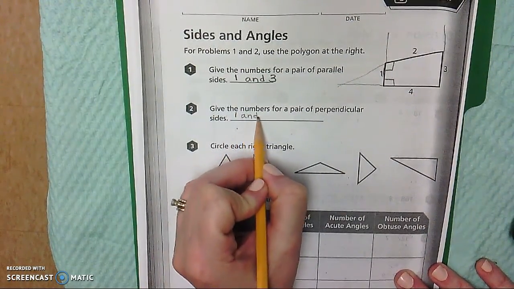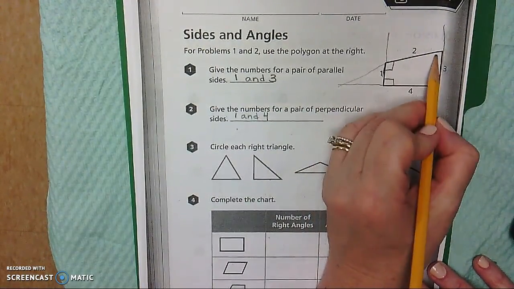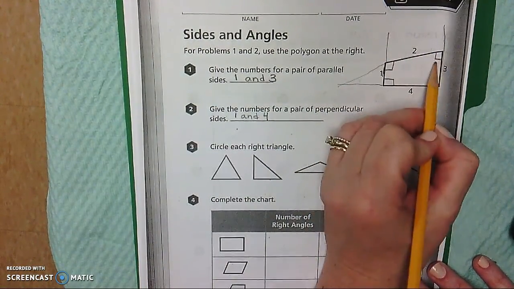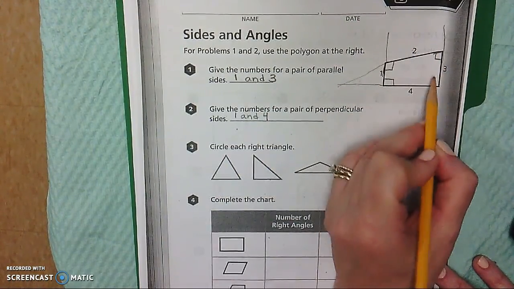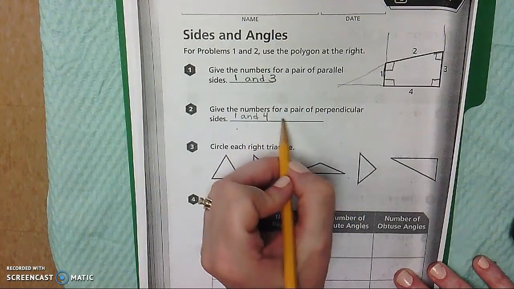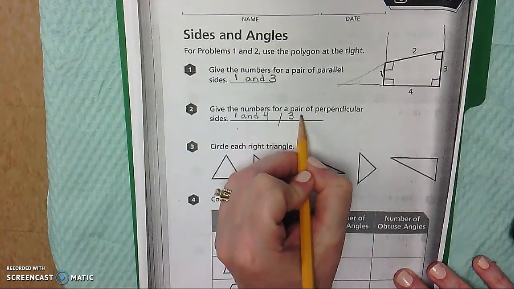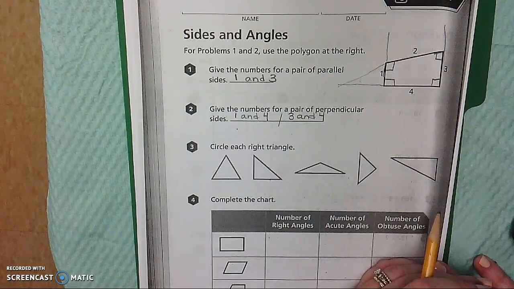So 1 and 4. Now let's look at 2 and 3. I can't make a perfect square there because look at that line. So it's not 2 and 3. So let's look at 3 and 4. I can make a perfect square there. So lines 3 and 4 as well.